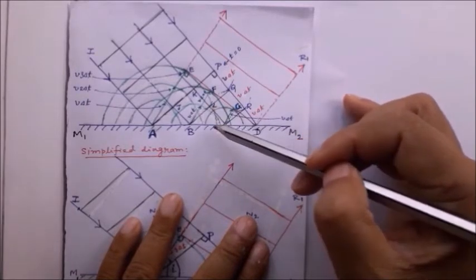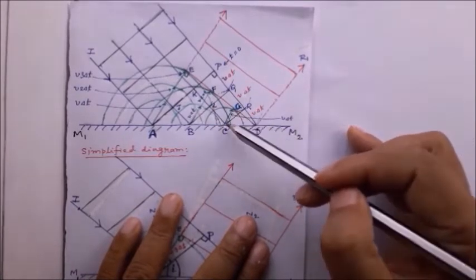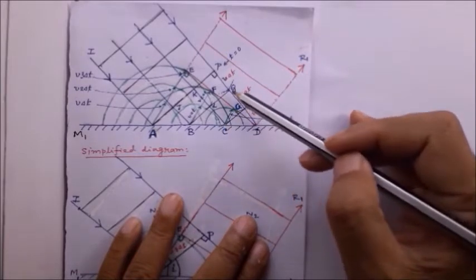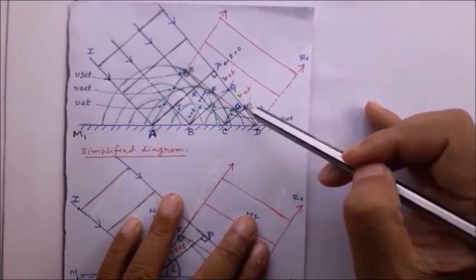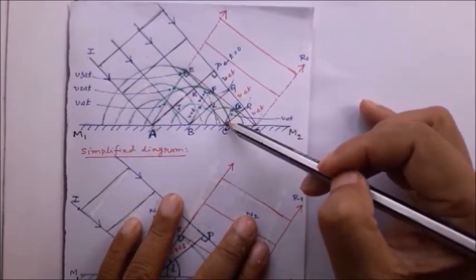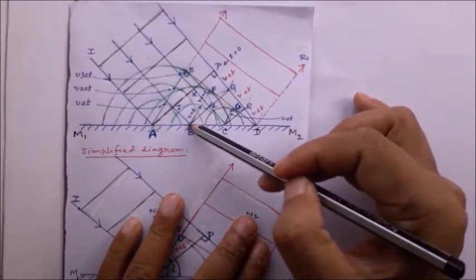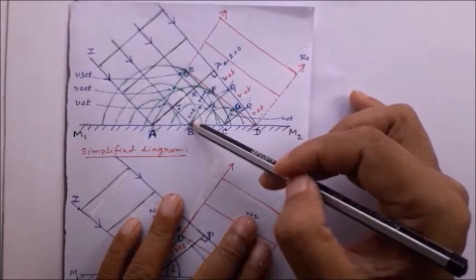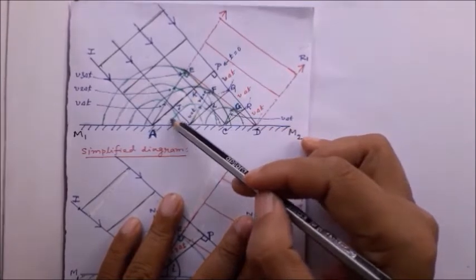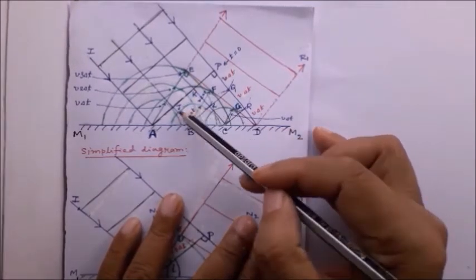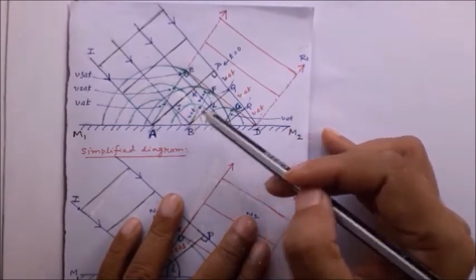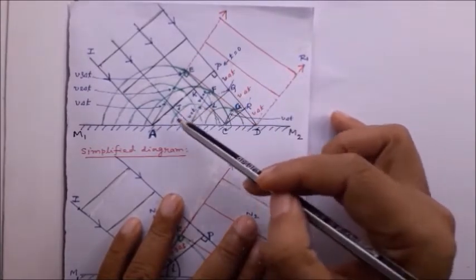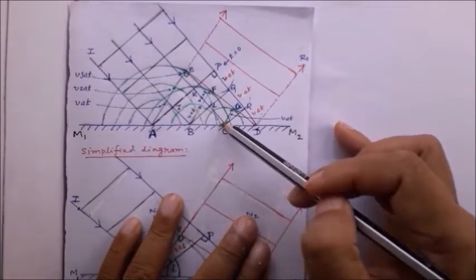Similarly, with respect to L also we can draw another wavelet, and then you have to draw a common tangent that gives us CR. But by the time when Q goes to R and L goes to C, B cannot go here, and therefore B will send waves in the same medium vertically up, and therefore we have to draw a secondary wave of radius V delta t by the same amount V delta t, and therefore we get this secondary wave sphere. And what about A?